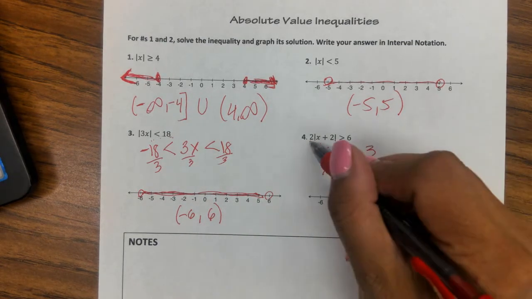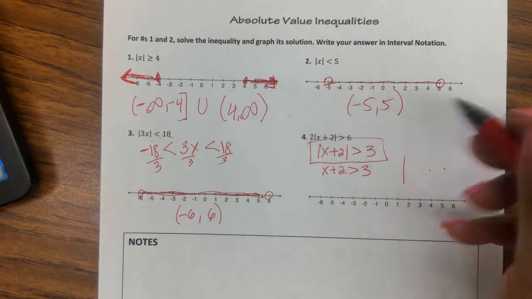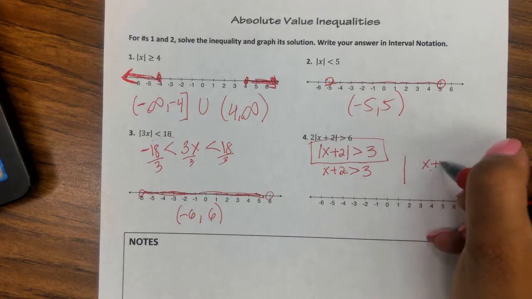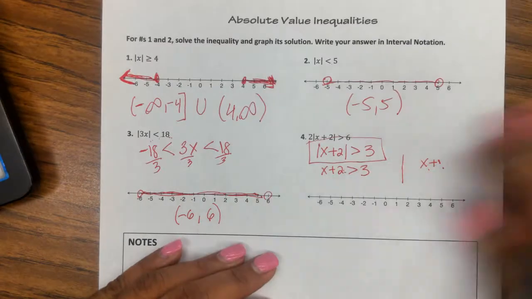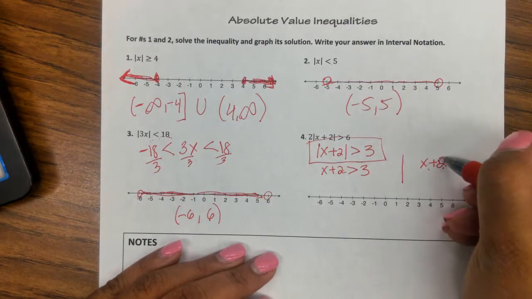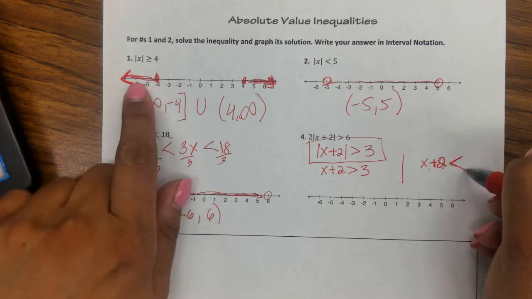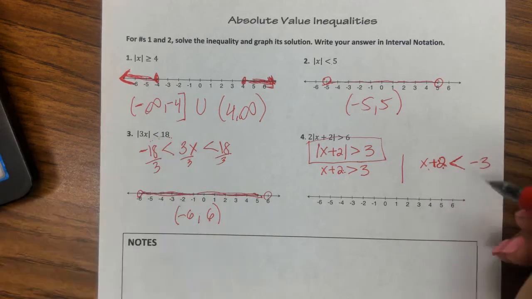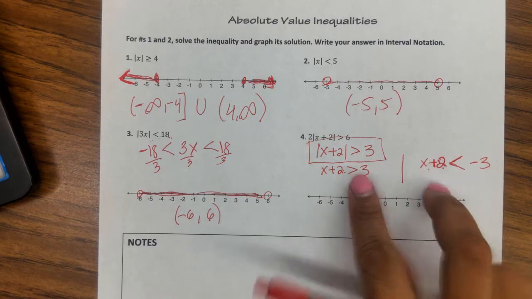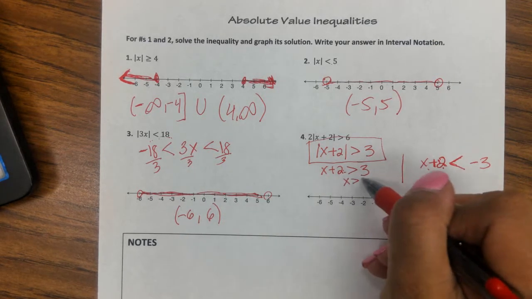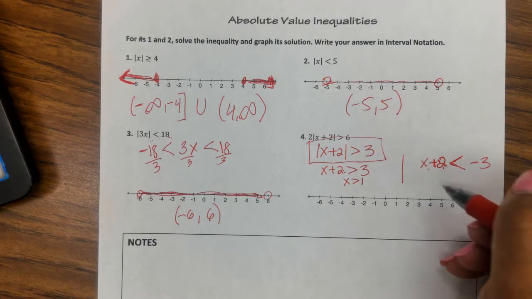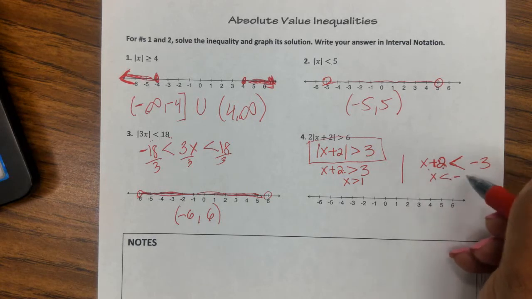I'm going to take this inequality, and I also want to discuss the numbers that are less than -3, look, the arrow is going left. So I need to solve these 2 separate inequalities. This is going to give me x is greater than 1. This is going to give me x is less than -5.